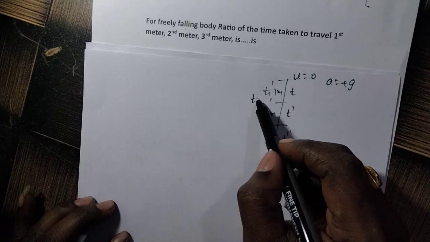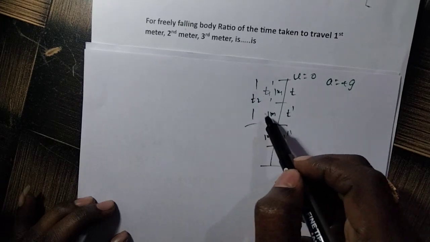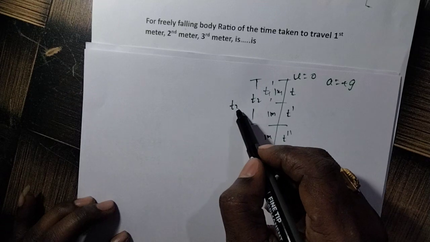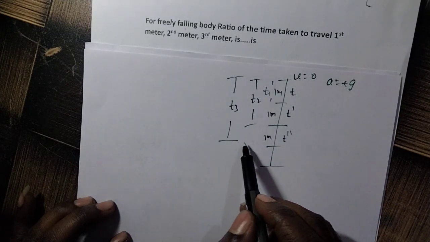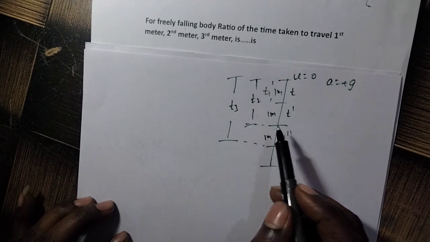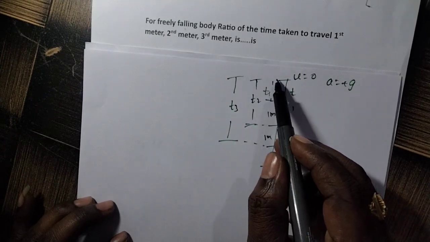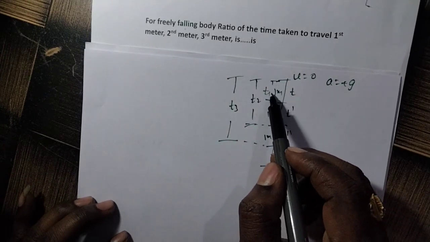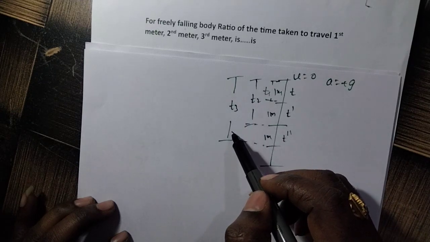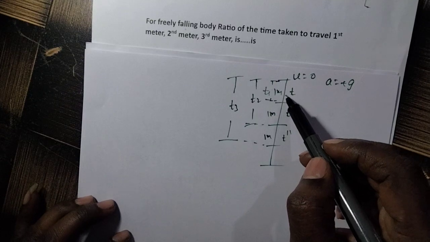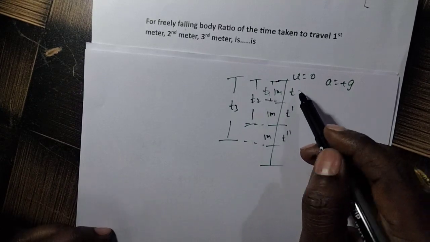For 2 meters, t2, and for 3 meters, t3 time it is taking, and so on. But for the first meter, t1 and t are the same.